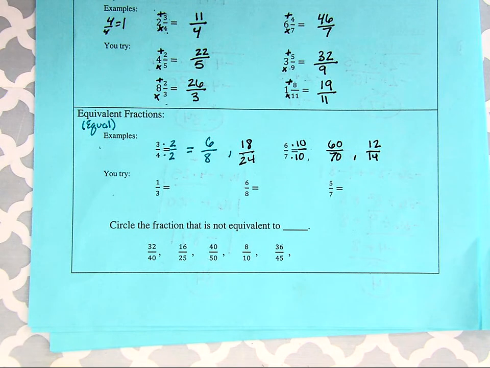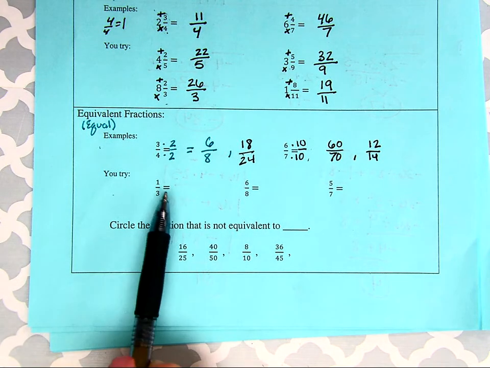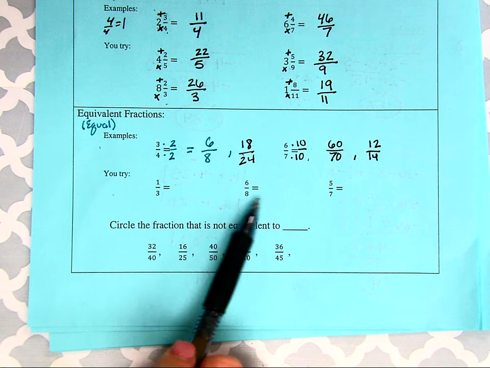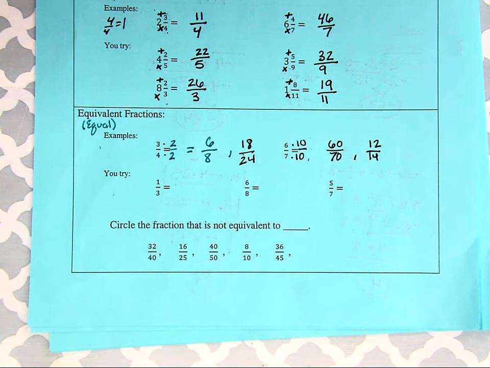So go ahead and pause the video and see if you can write down 2 equivalent fractions for each of the fractions I have given you.